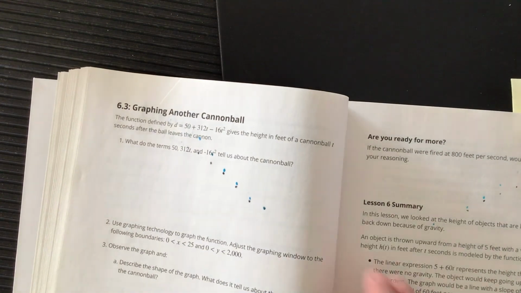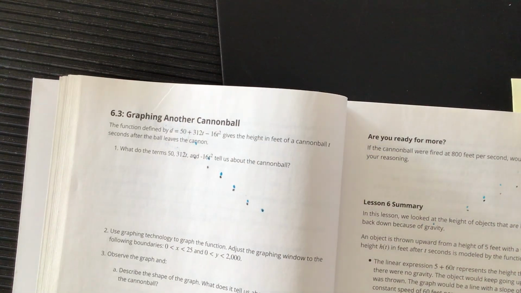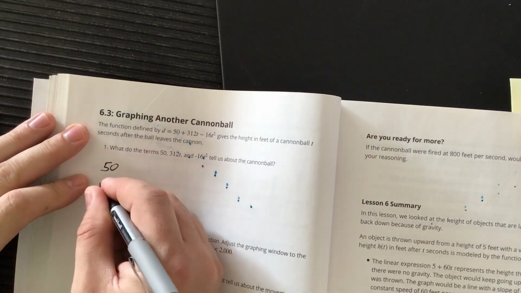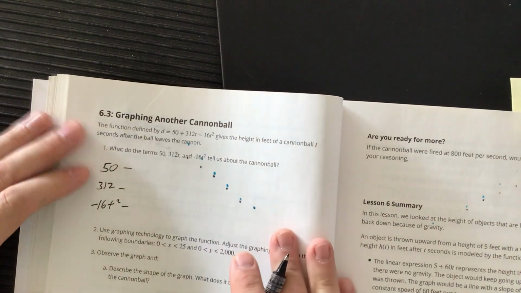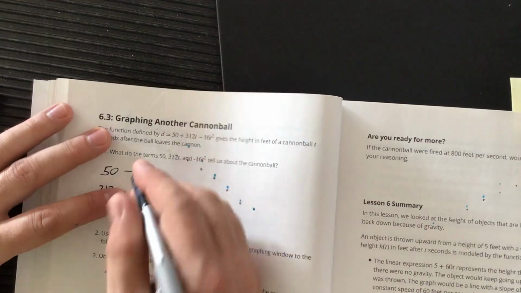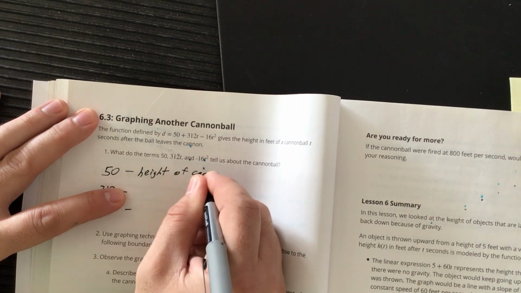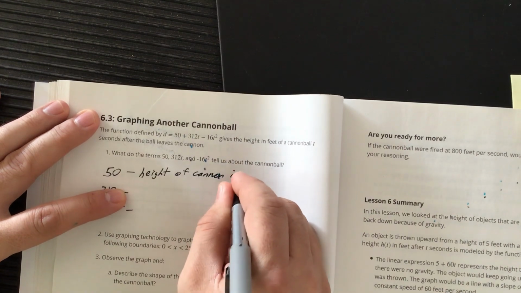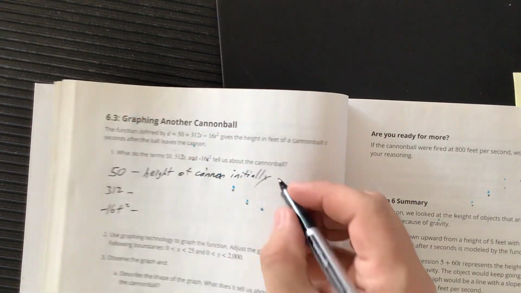All right, so question 3. What do the terms 50, 312, and negative 16 tell us? So it gives us a new equation there. What's the 50 tell you? In regards to this problem, a little more specific. Yeah, the height of the cannon at the beginning, initially. And that's in feet.